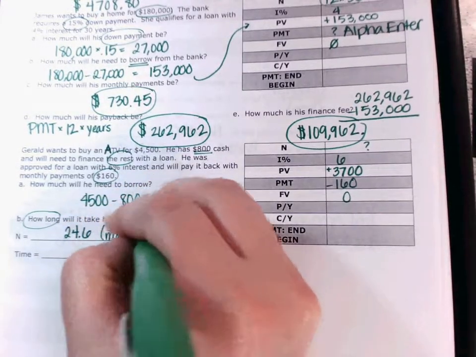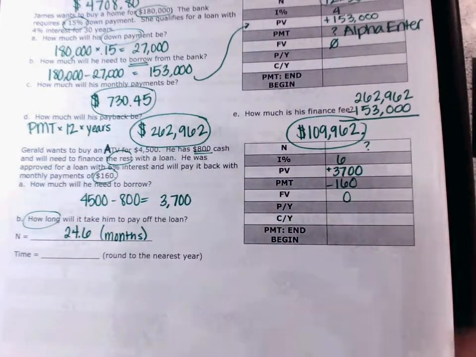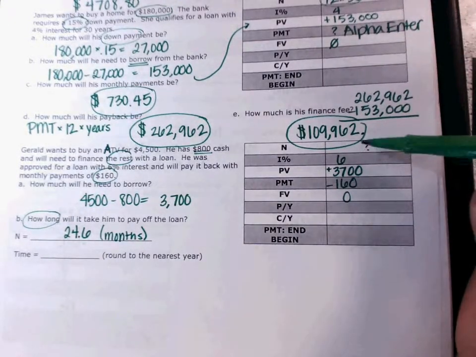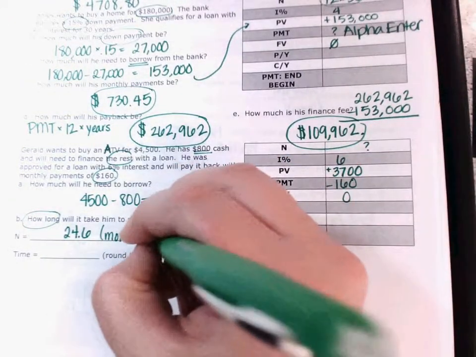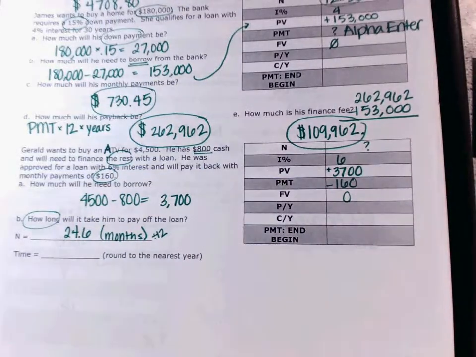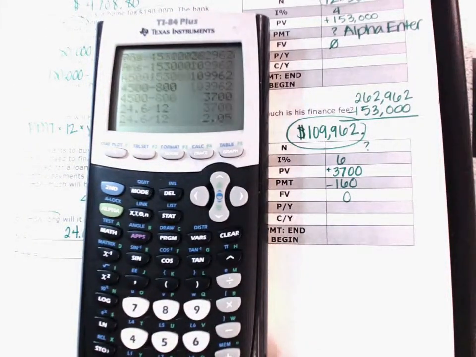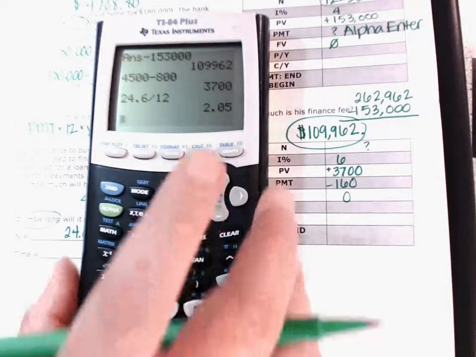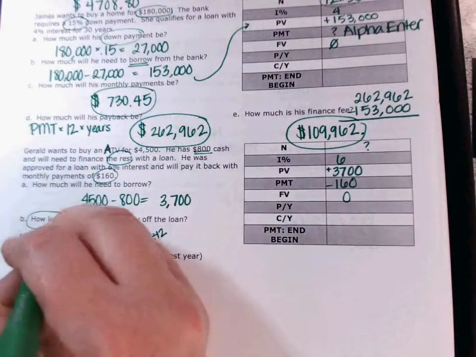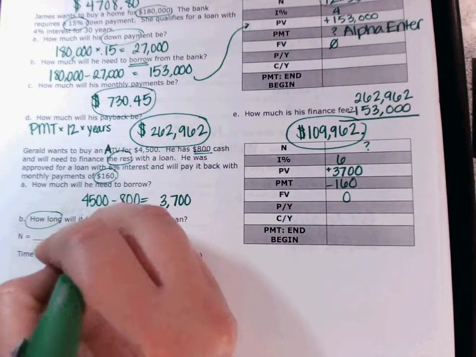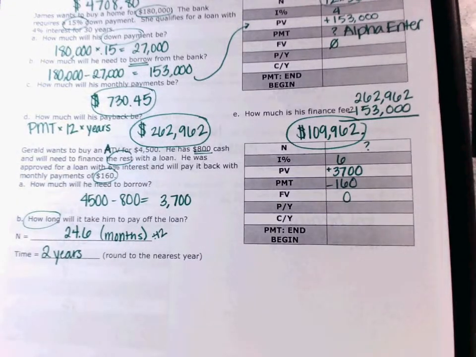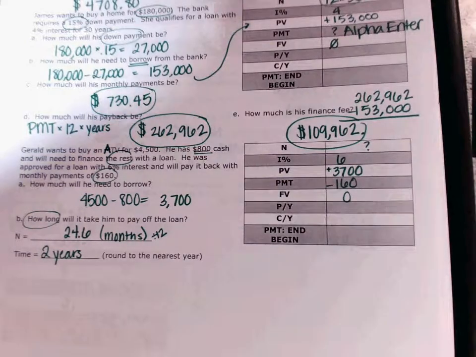So if I want to know how many years that is, remember that this always has an extra times 12 in it, so I need to remember to go back and divide that 12 out. If I do 24.6 and divide that into years, which would be 12 months each, that is about 2 years. So remember, just like we times by 12 to put it into the chart, we have to divide by 12 to take it out of the chart.